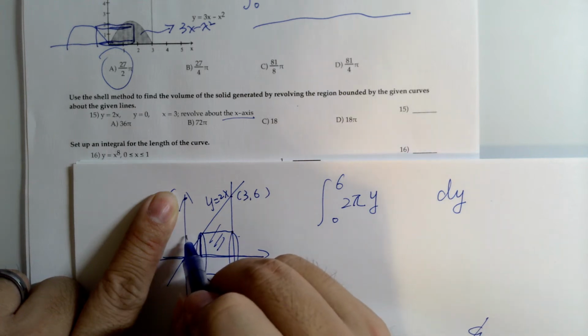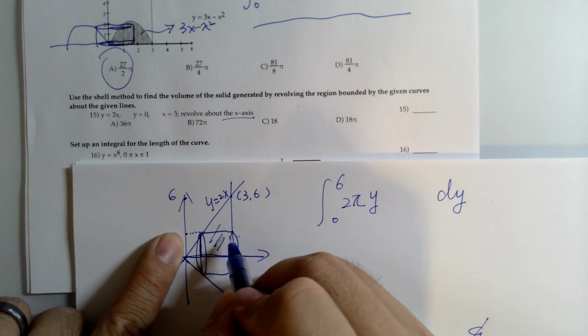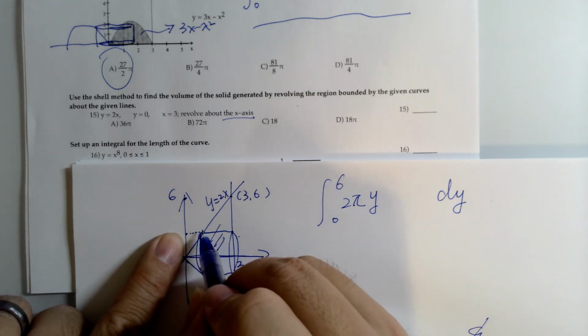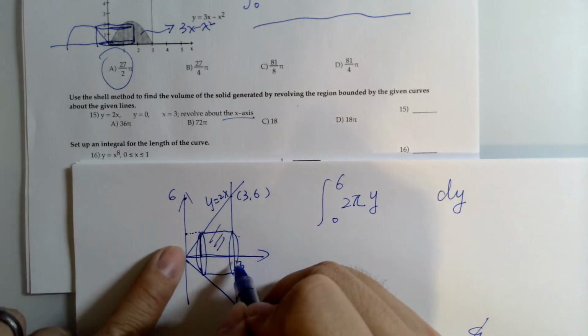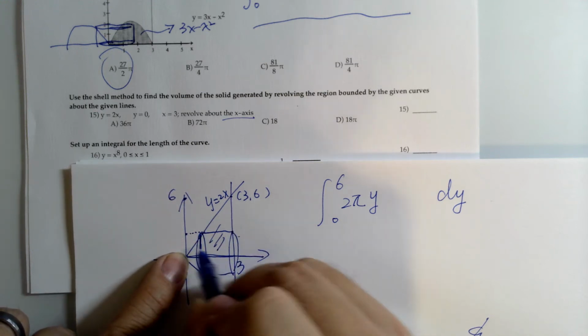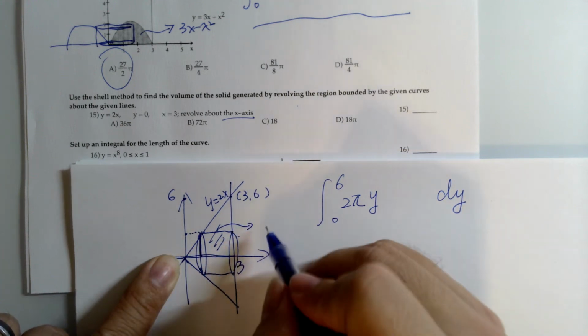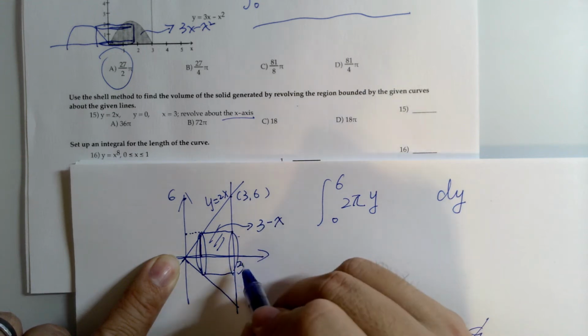If we connect this dotted line here, do you agree that this part is x, and then adding the height, it gives us 3, because this is a rectangle here. So in other words, the height is going to be 3 minus x.